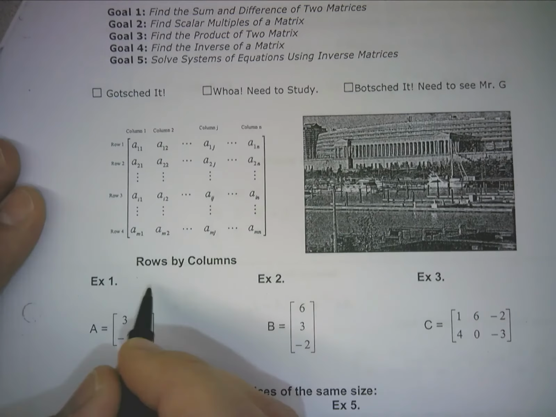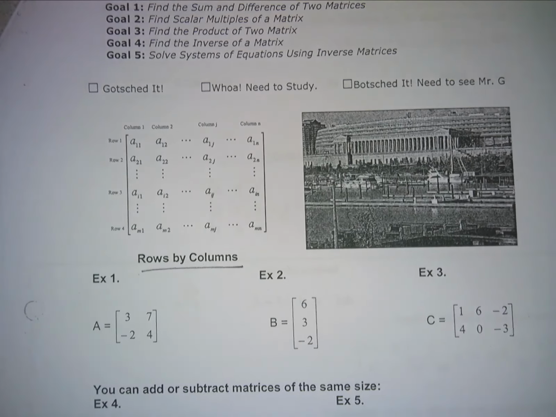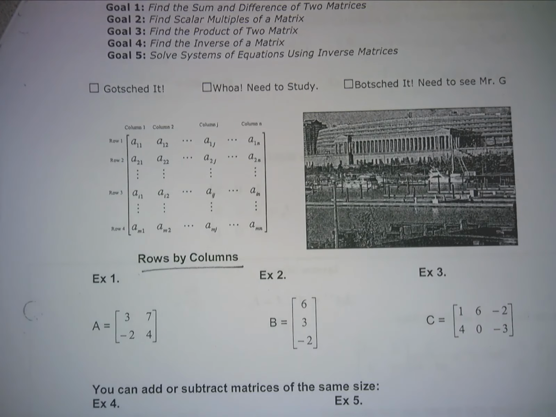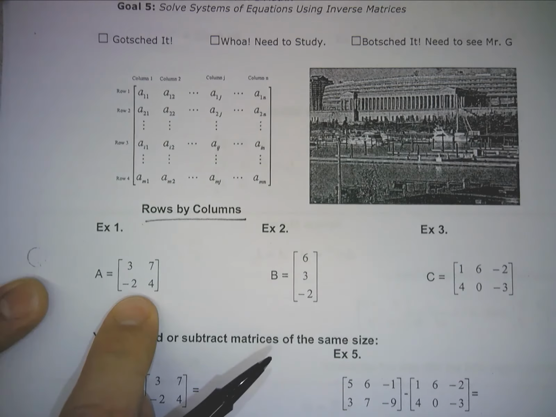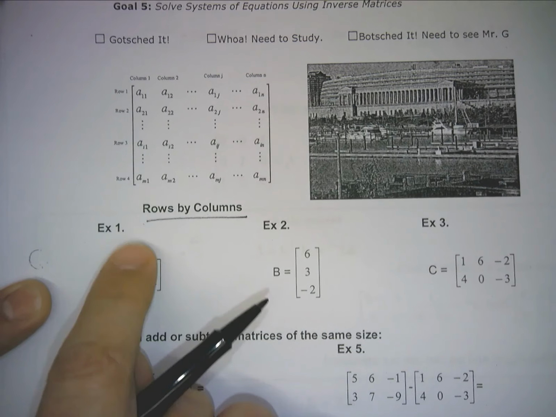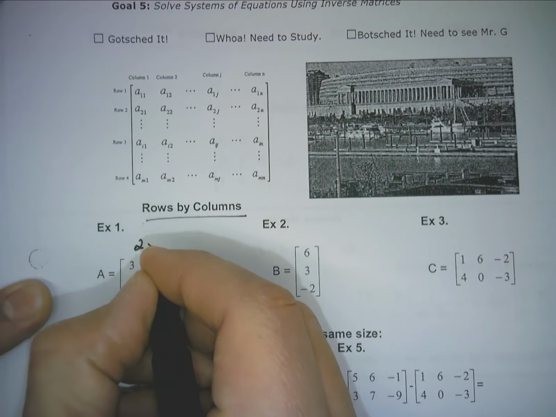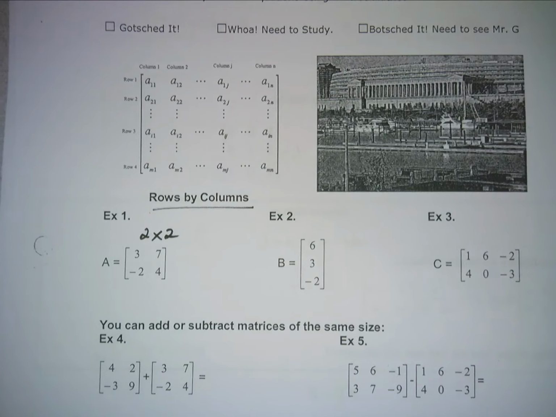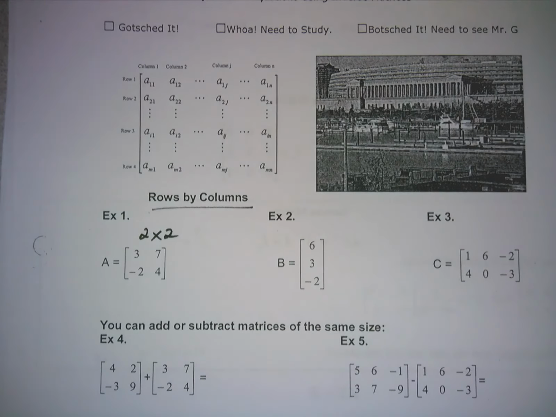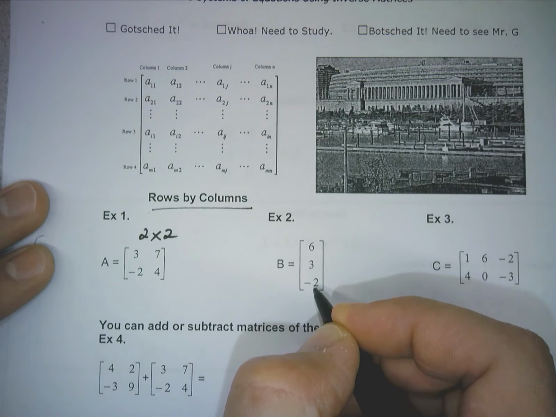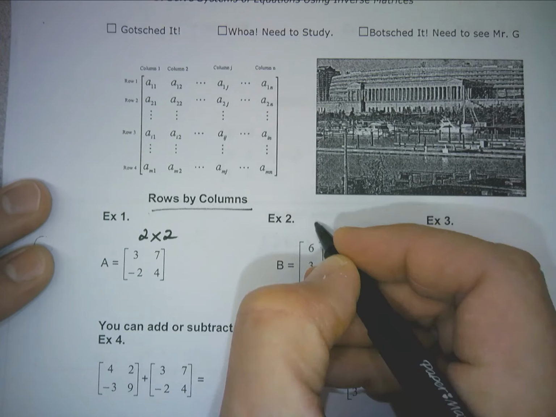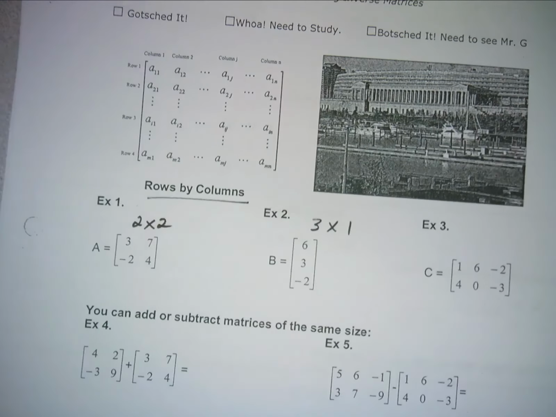So when we talk about the size of a matrix, we talk about how many rows and how many columns. So for example 1, you can't mess this one up. This has 2 rows and 2 columns. This is a 2 by 2. Okay, this is also known as a perfect square matrix. If I look at example 2, we call this a column matrix because it has 1 column. It has 3 rows and 1 column.